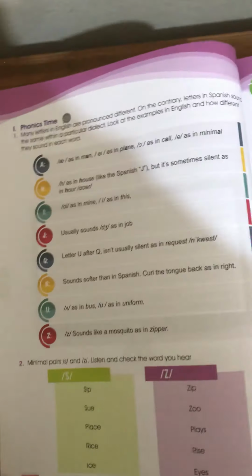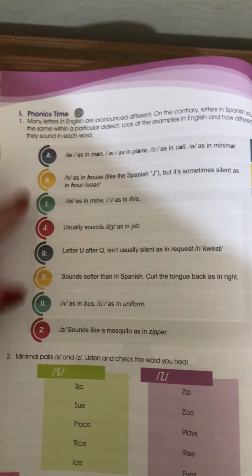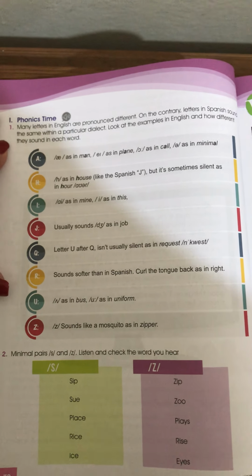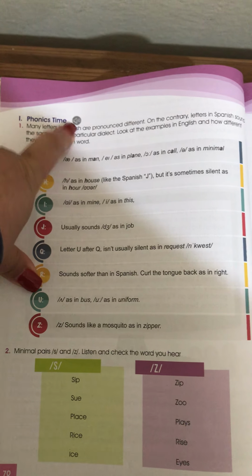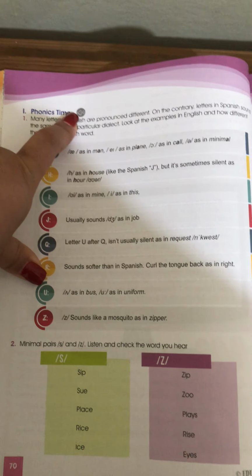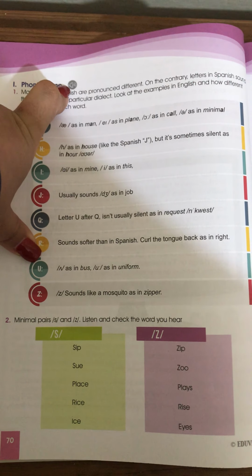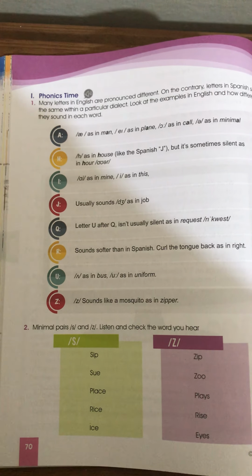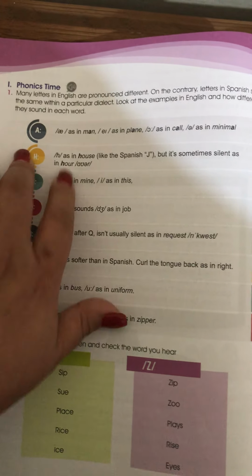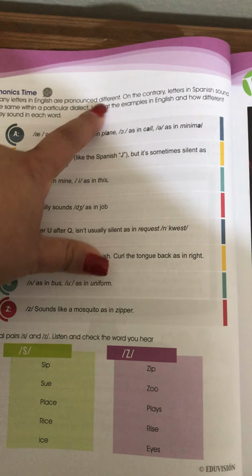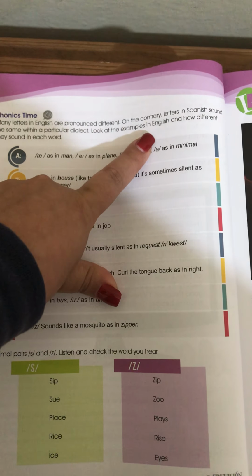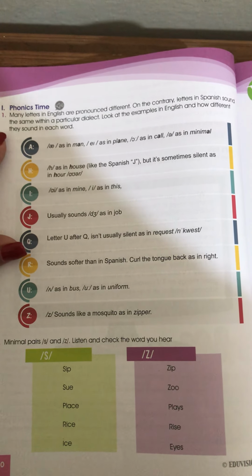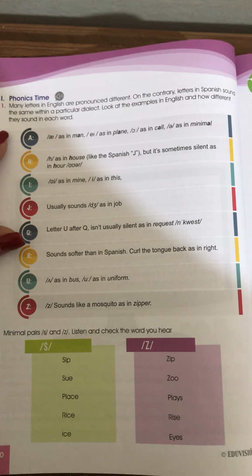And the last activity for this one is going to be this. We have phonics time. Remember that phonics time is the pronunciation and the sound that we give to each word, okay? So if you see this icon, that means that you are able to do a listening. You can download the app on your phone and do a listening. In that way, you are going to understand better how to pronounce each word, okay? So many letters in English are pronounced differently. On the contrary, letters in Spanish sound the same within a particular dialect. Look at the examples in English and how different they sound in each word, okay?